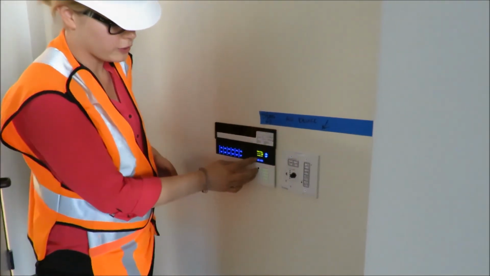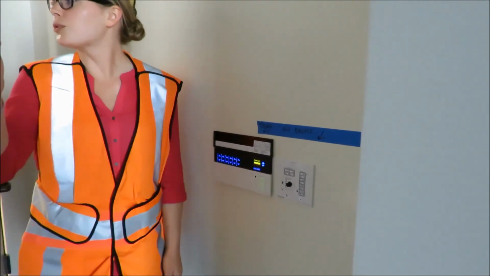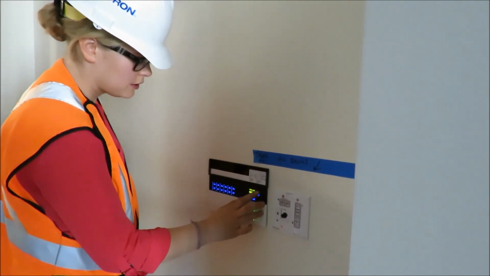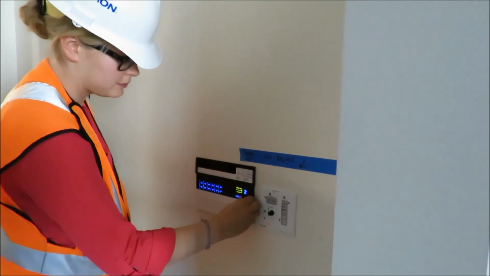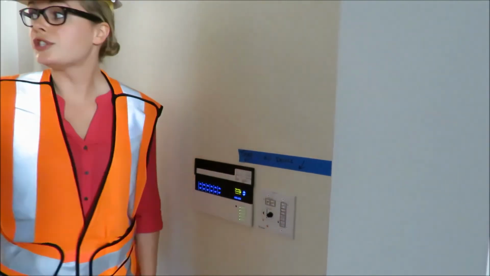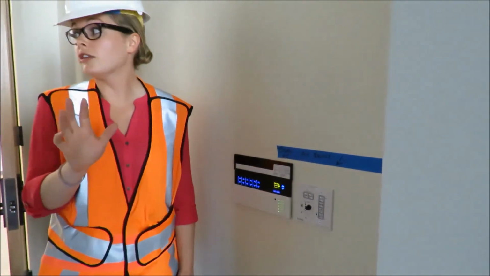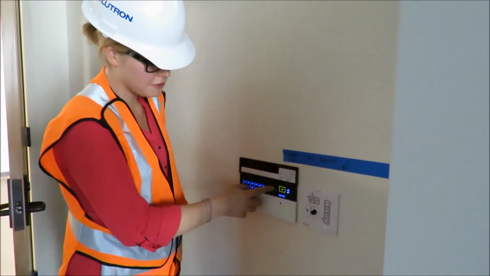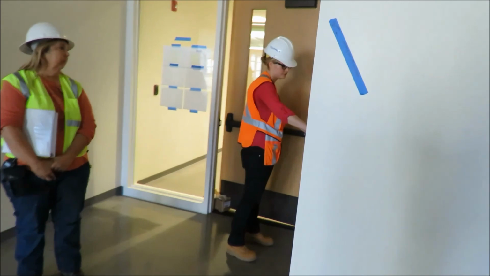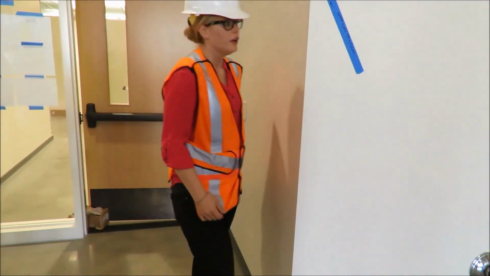Right now I have it on scene. You can change it to a zone so that it only controls one zone. Right now, I'm just going to leave it on scene. The first scene is 6, so it turns on the main lighting. And then the bottom one is off. It'll turn off all lighting. And then it tells you saved. And you just go back and take it out of program mode. Okay.